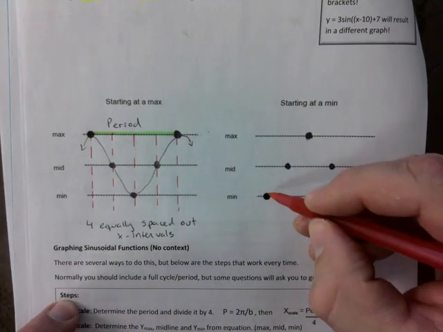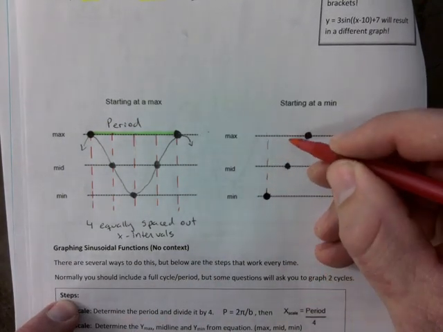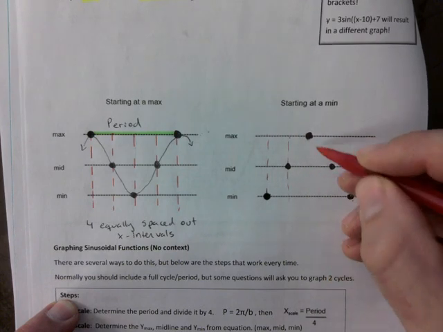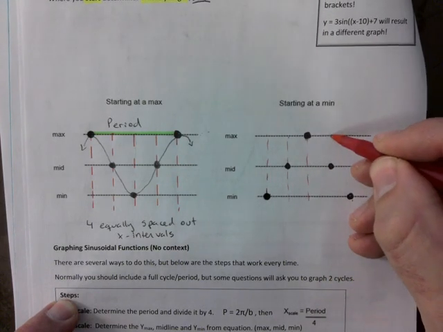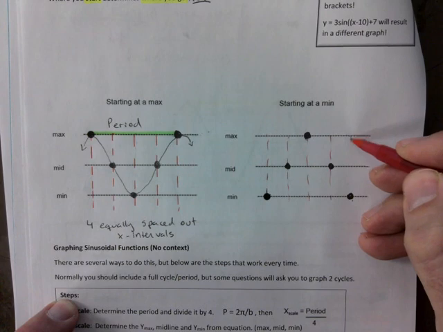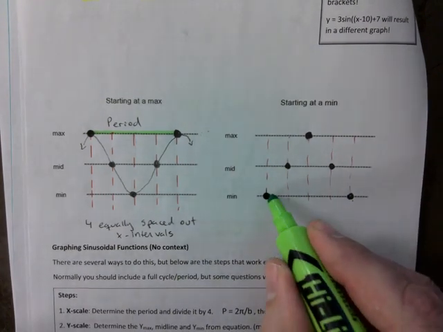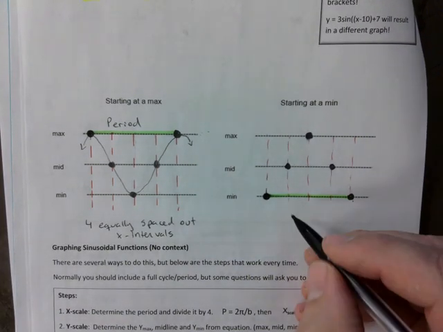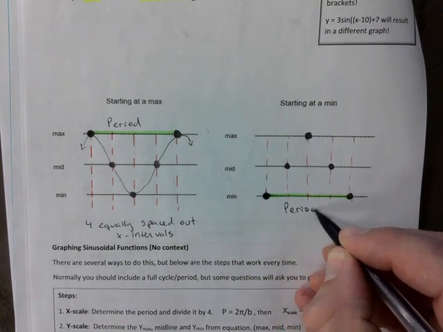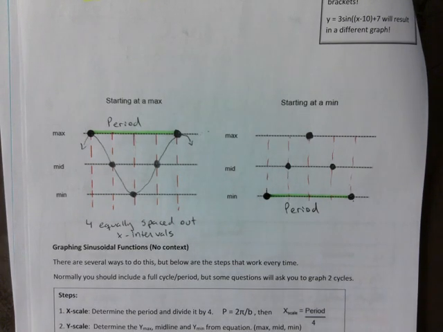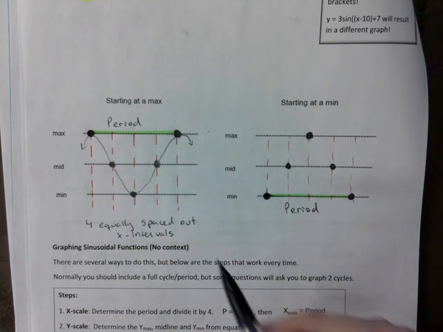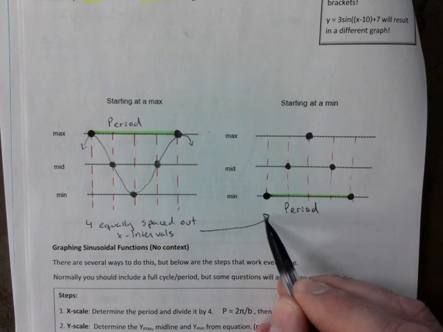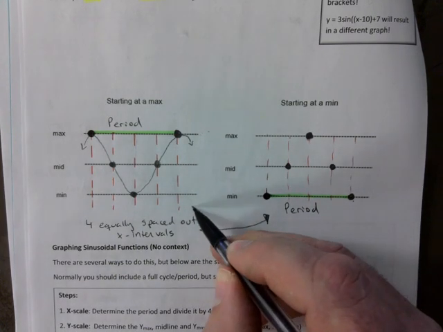Okay, so same thing is going to happen here. I'm just going to use estimation skills. So same thing here. I need you to understand that. And still the period is from min to min. Same thing, we can go arrow there as well, and here, right?